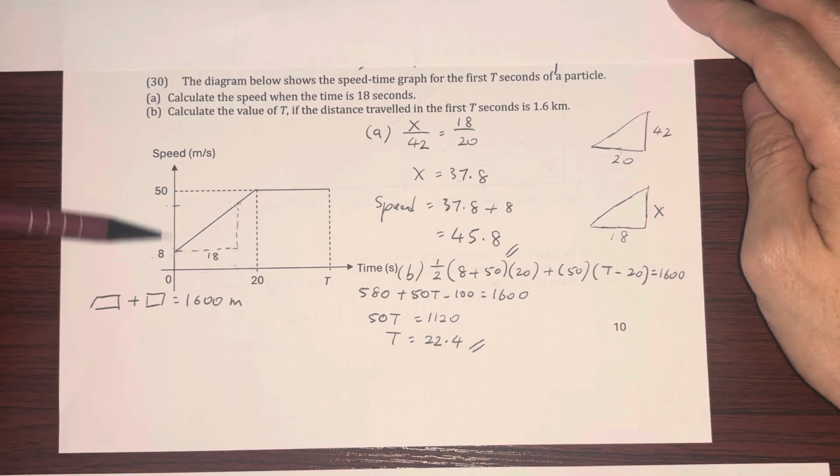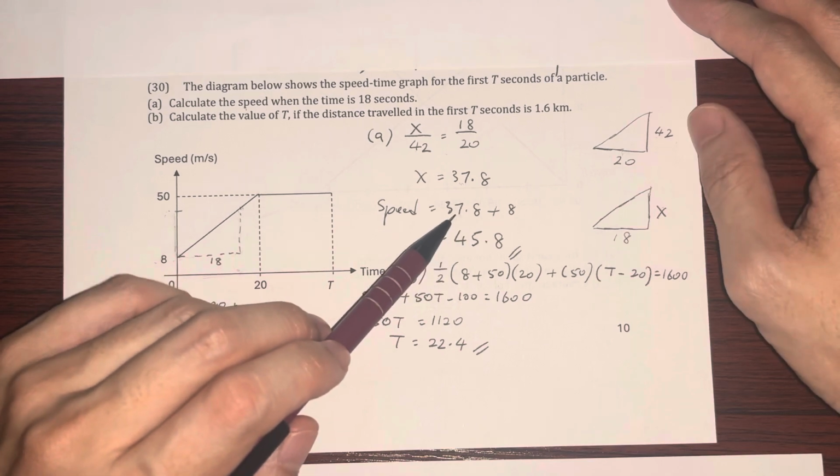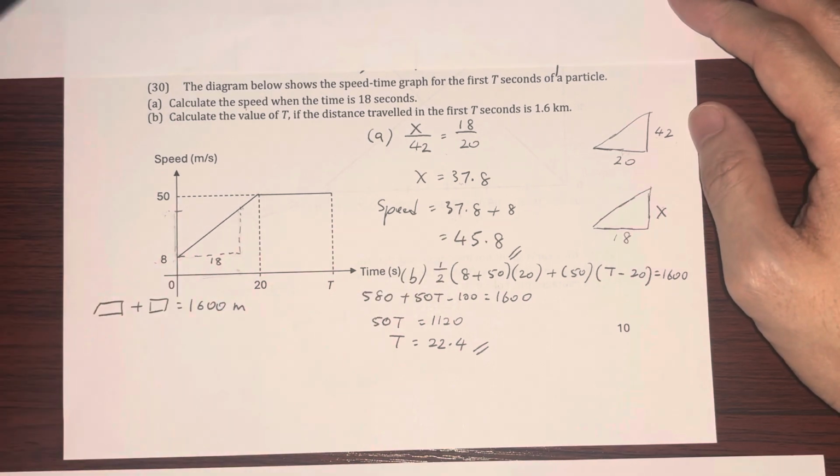This distance is the 37.8. So is this number 37.8? No, this is 37.8 plus 8. That's why the speed is actually 37.8 plus 8. This is common sense, be careful.